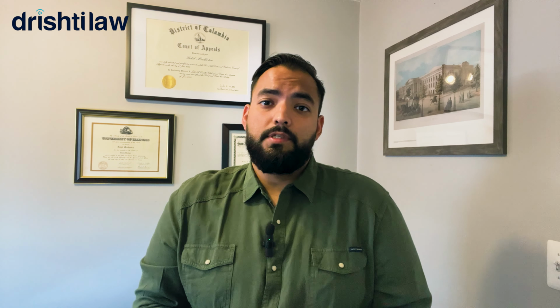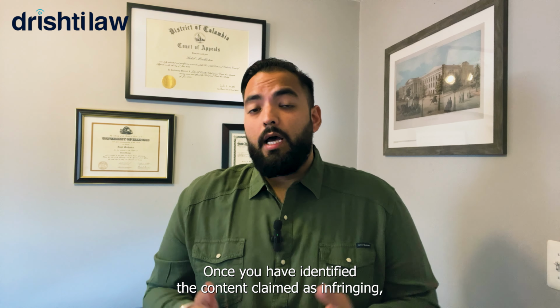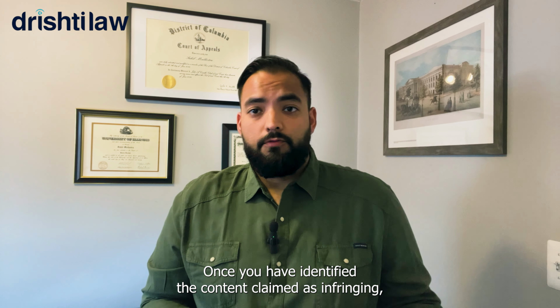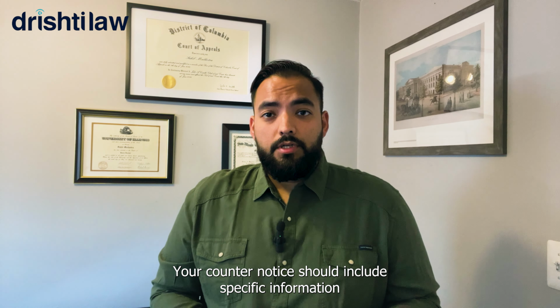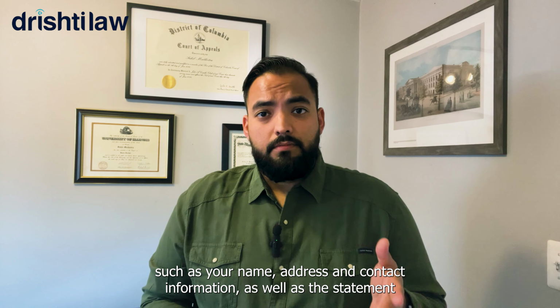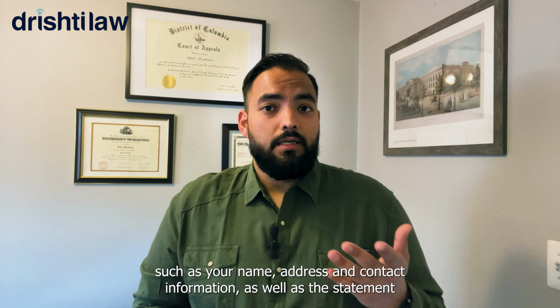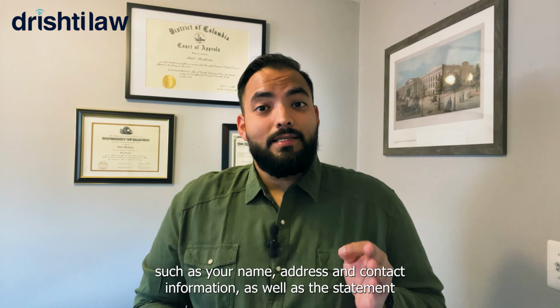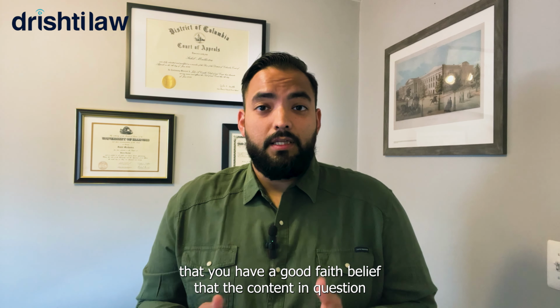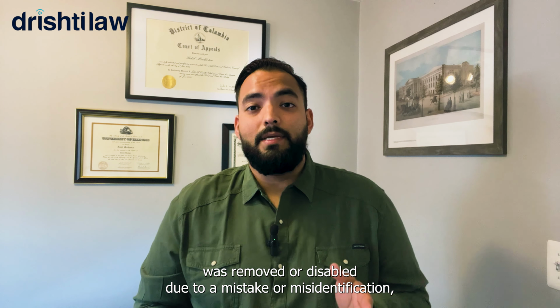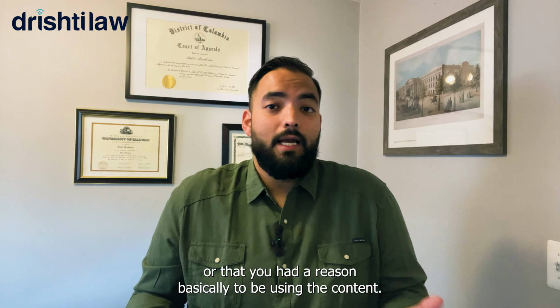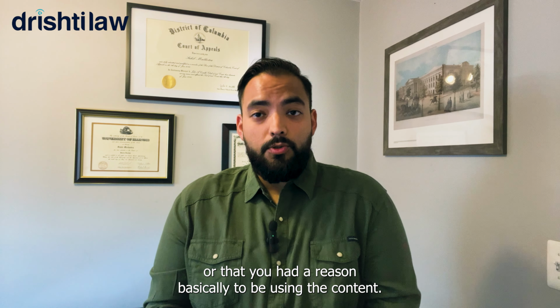Next, we're going to start drafting a counter notice that includes specific information. Once you have identified the content claimed as infringing, it's time to draft your counter notice. Your counter notice should include specific information such as your name, address, and contact information, as well as a statement that you have a good faith belief that the content in question was removed or disabled due to a mistake or misidentification, or that you had a reason, basically, to be using the content.